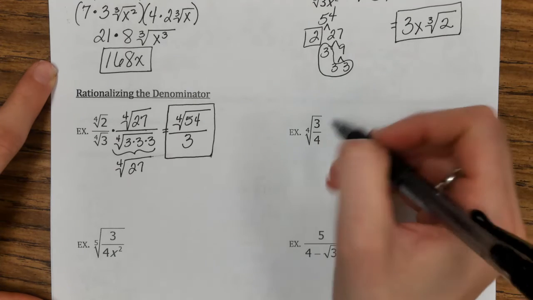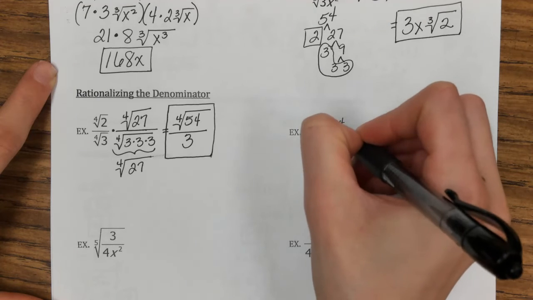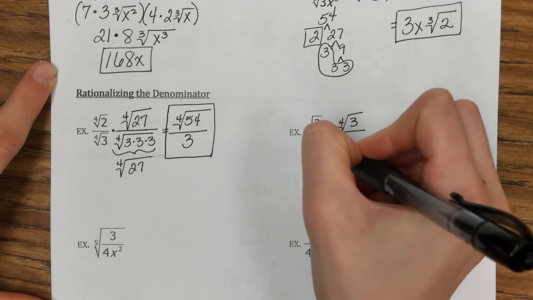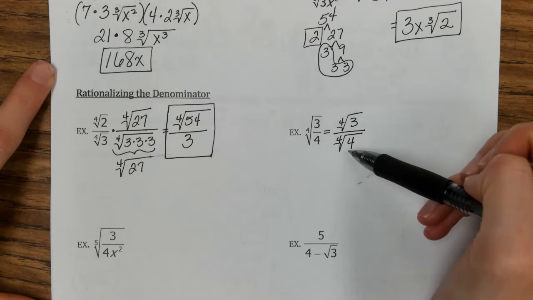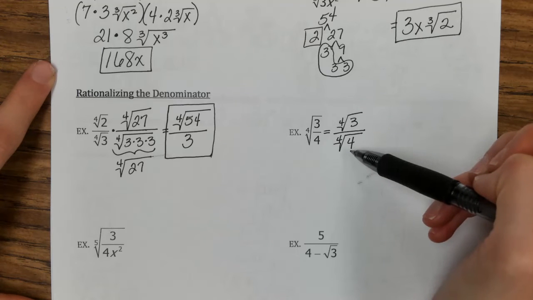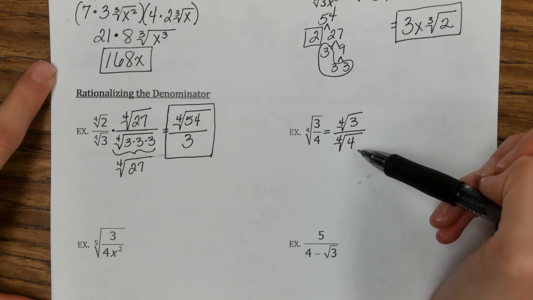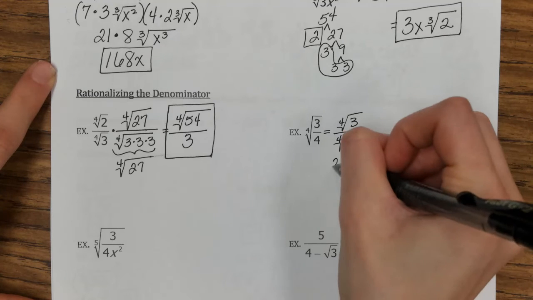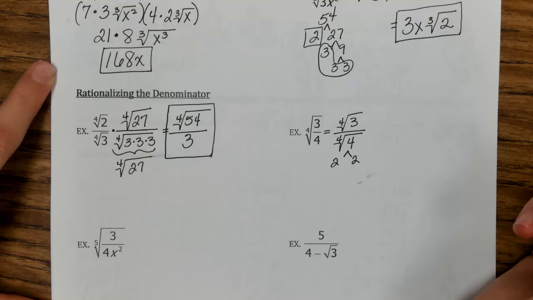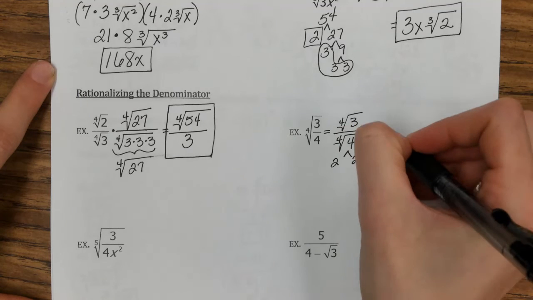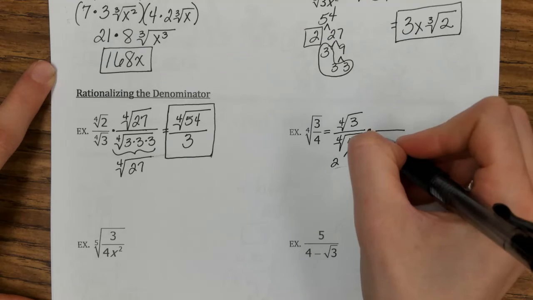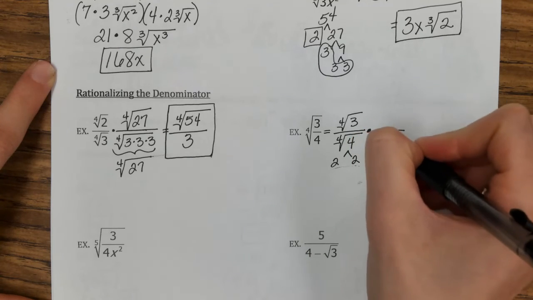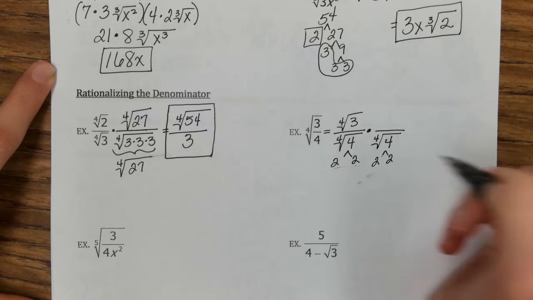Okay, now the 4th root of 3 over 4, I'm going to split that, the 4th root of 3 over the 4th root of 4. Now, if you're just rushing through your work, you see that you have 1 4, right? So you would need 3 4's. But 4 is really 2 2's, right? So use that concept. I have 2 of my 4 2's. So I can really just multiply by another 2 more 2's. Y'all see that?